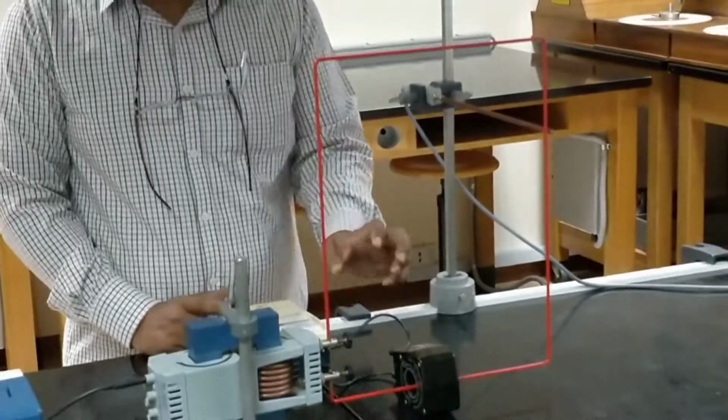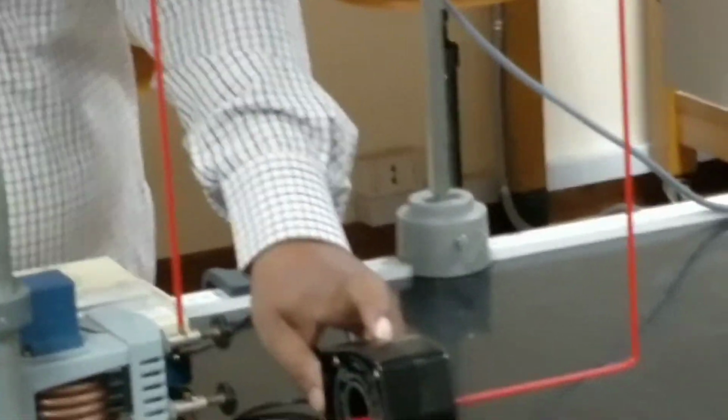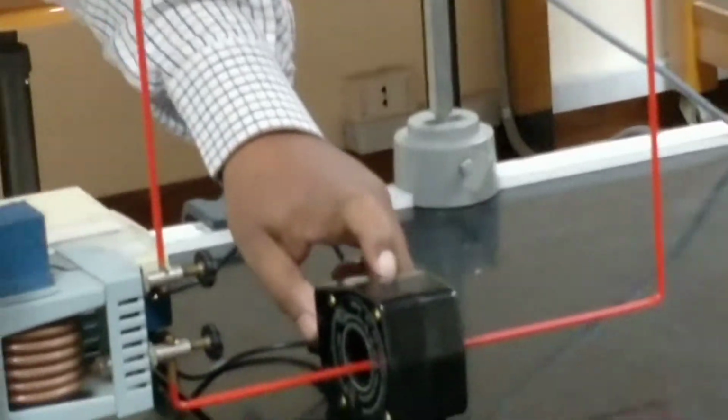Instead of doing that, we will be using what we call a current transformer. This is a replica of this.